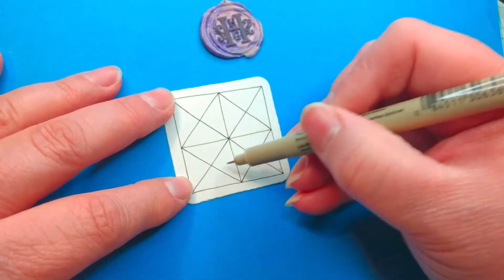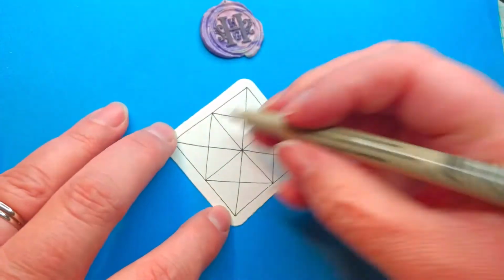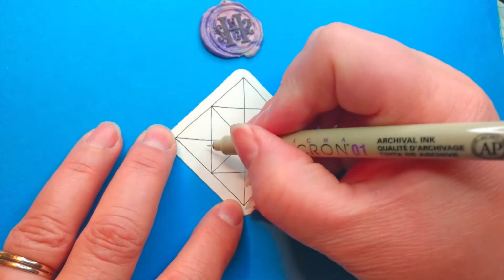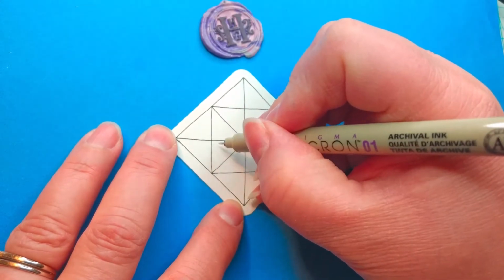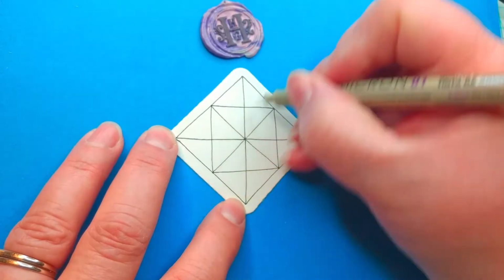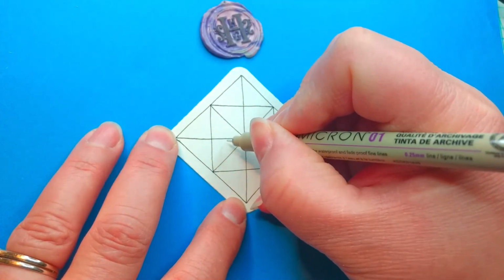All right, so now that you have this, our next step is we're going to focus in. So you still have your 4 squares now with an X in each one. There are 2 ways you can do these next 2 steps, either together or separate. I'm just going to separate it. So we have essentially 4 triangles in the square.